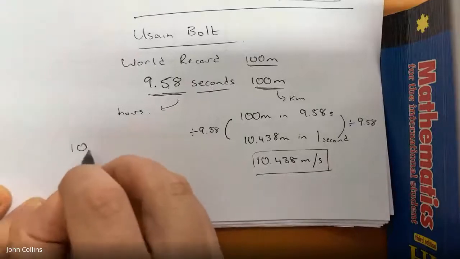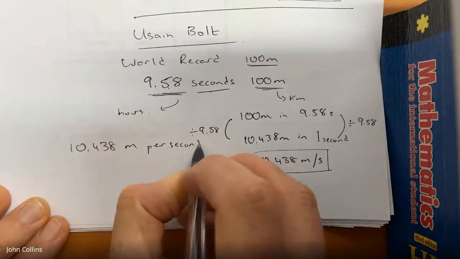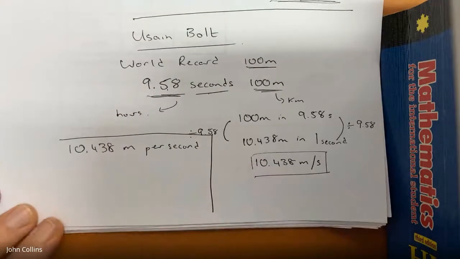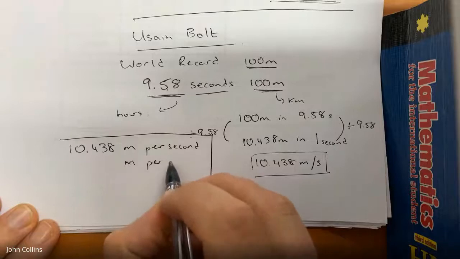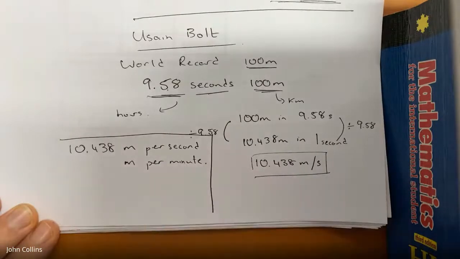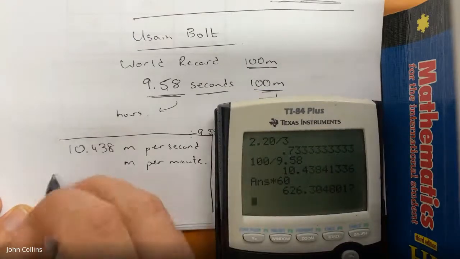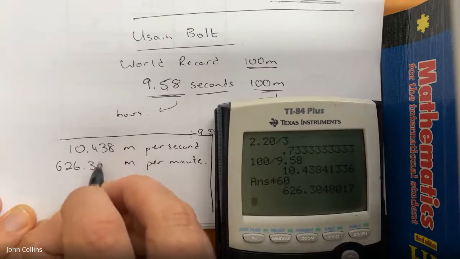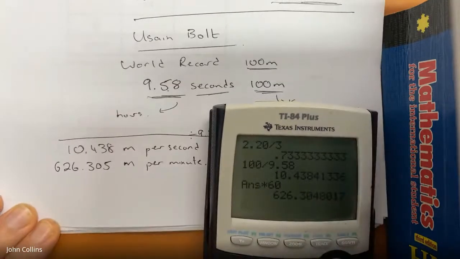Right. Now, going at that rate, 10.438 meters per second, I'm just writing it over here. I'm going to do a sidebar. How many meters would he go at that rate in a minute? Times it by 60, because there are 60 seconds in a minute. So I'll get my previous answer and times it by 60. That's 626.28, rounding up. So that's meters per minute.